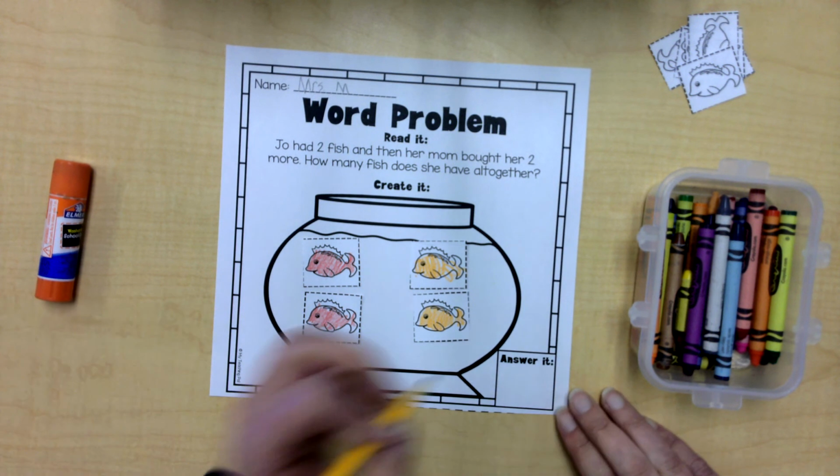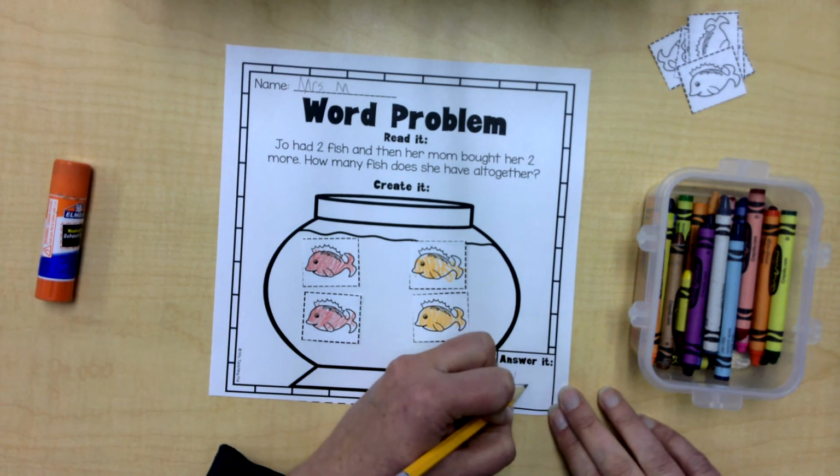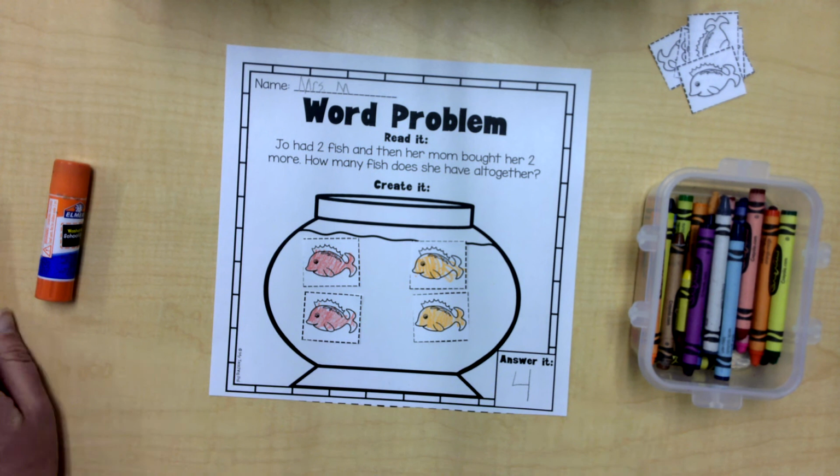Okay, so I'm going to answer it right here. 4. She has 4 fish all together. All together means how many when you count all of them together.